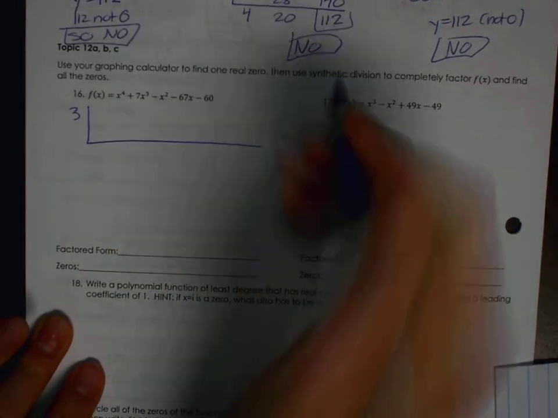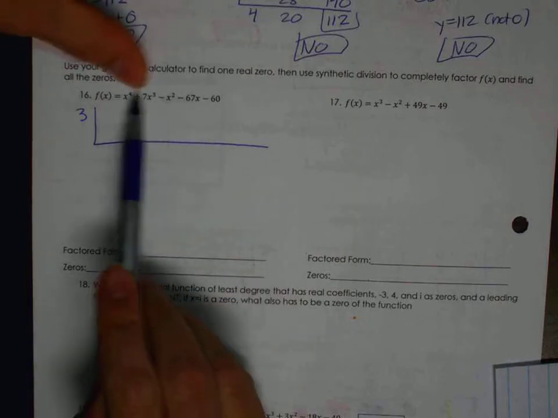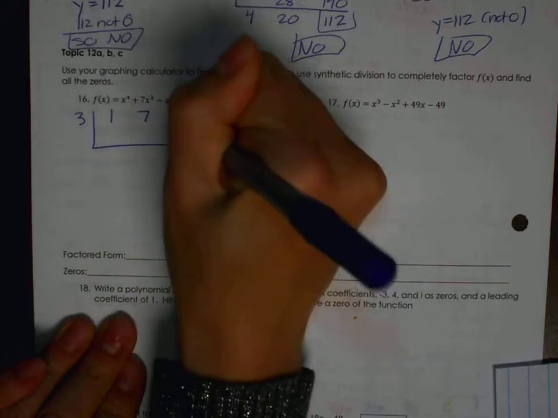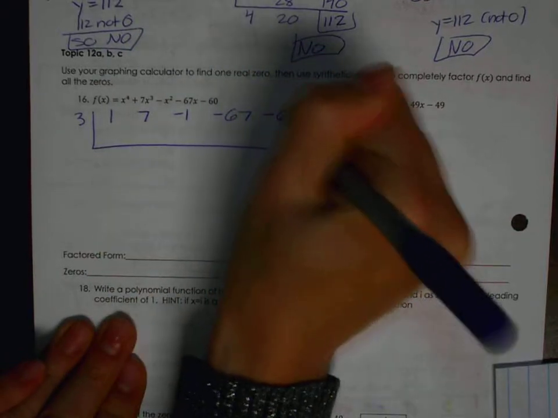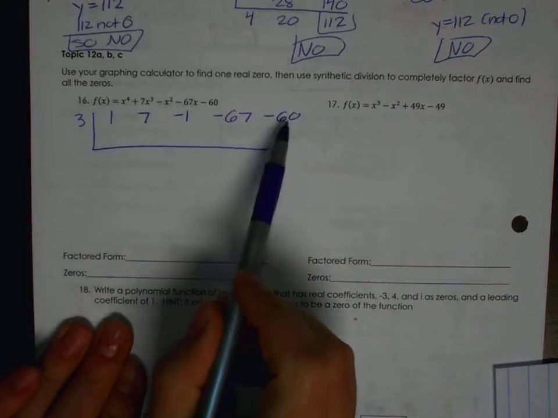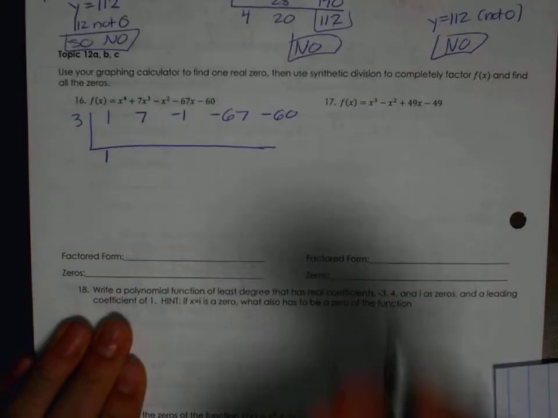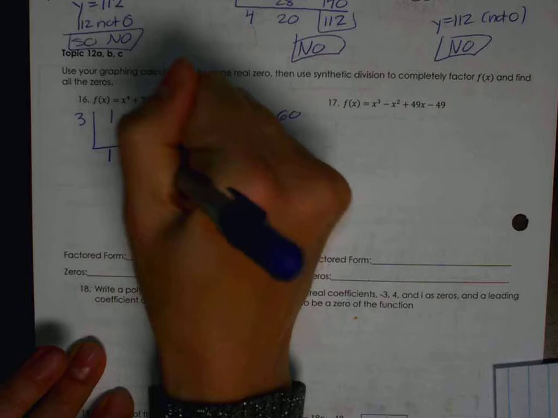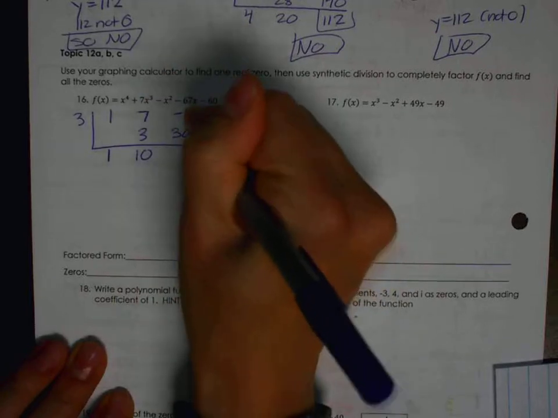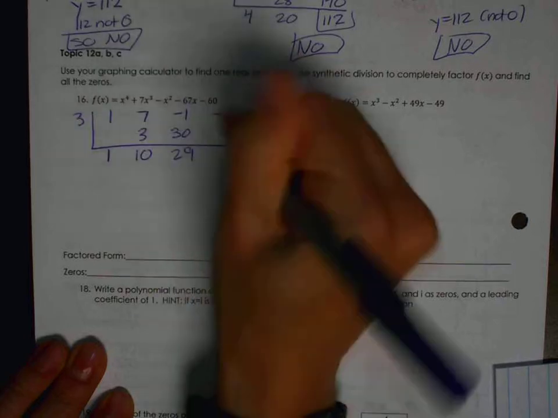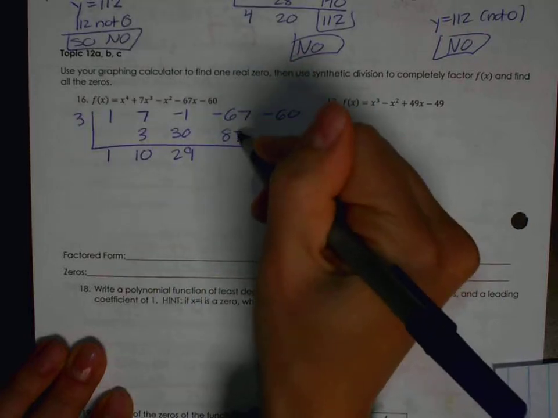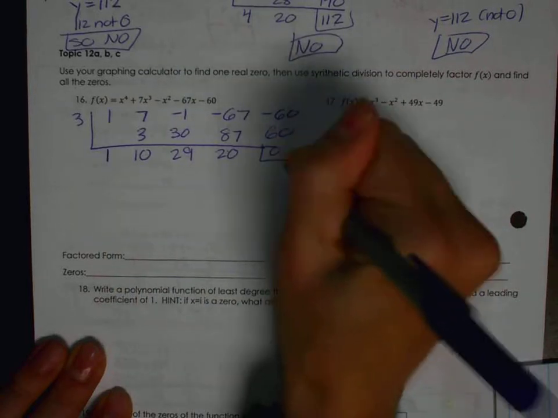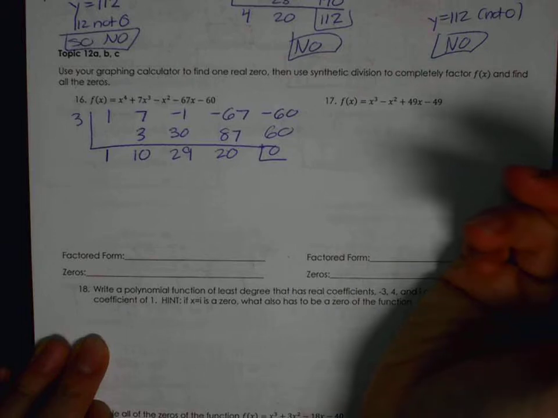So we're going to put that outside and write all of our coefficients, making sure that we have all of them. 4, 3, 2, 1, 0. Yes, we have them all. So 1, 7, -1, -67, and -60. So again, these are all my coefficients. The first coefficient comes down, and then I start multiplying. So 1 times 3 is 3. Add 7 plus 3 is 10. 10 times 3 is 30. -1 and 30 is 29. 29 times 3 is 87. -67 and 87 is 20. 20 times 3 is 60. 60 and -60 is 0, which is good because it should be 0 because this is a factor.